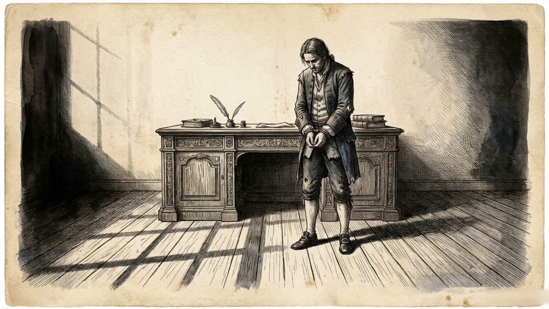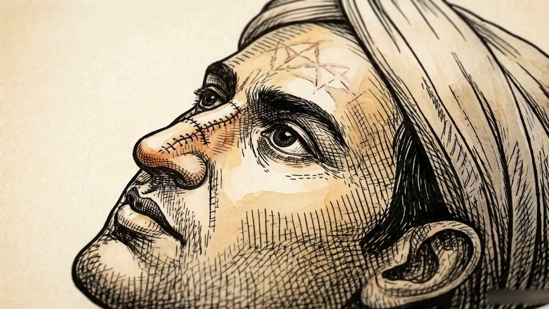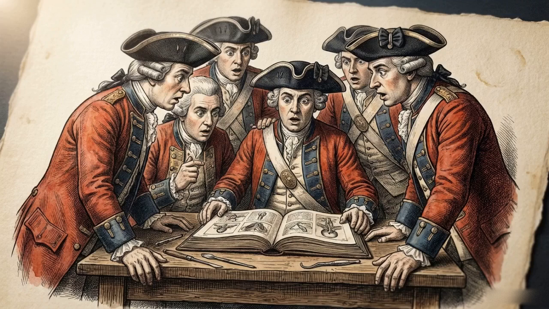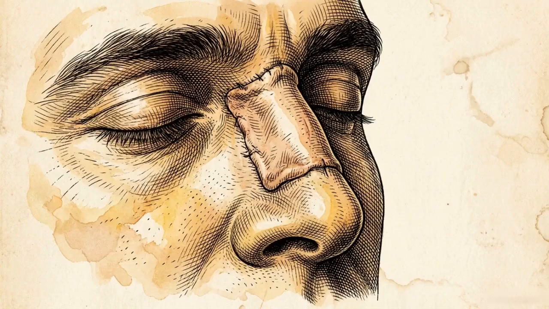1792, a bullock driver named Cowasjee has his nose and one hand cut off as punishment. A year later, he has a nose again. When British surgeons stationed in India saw Cowasjee's reconstructed face, they were stunned. It was a functional replacement built from a flap of his own skin.